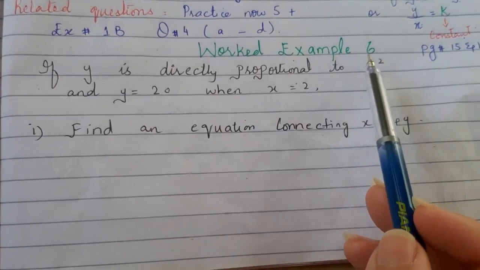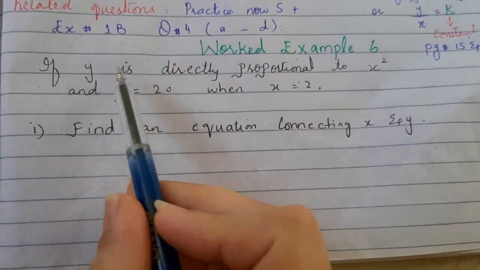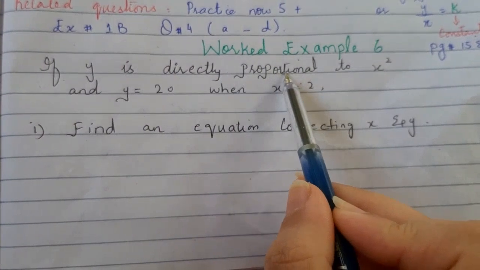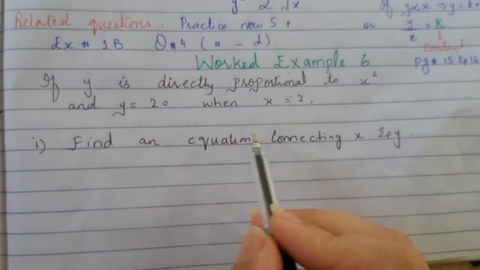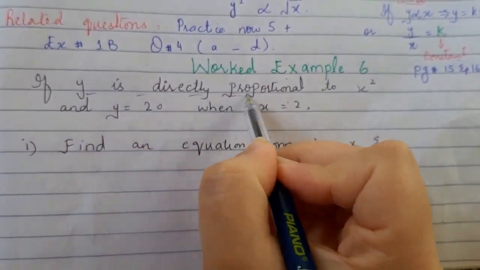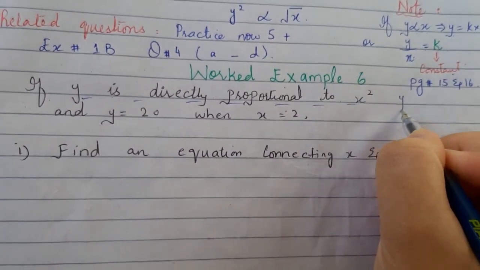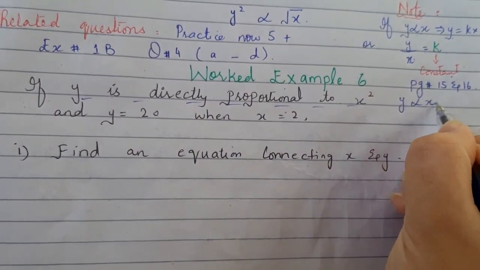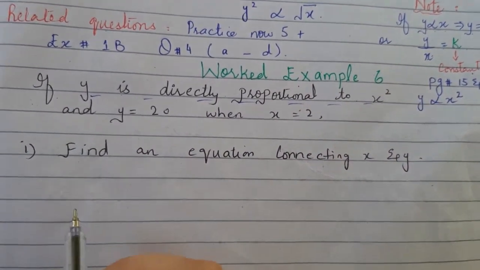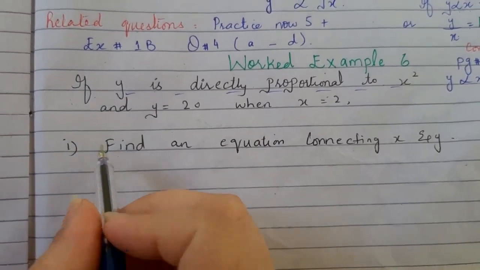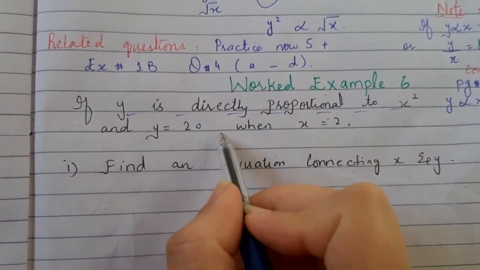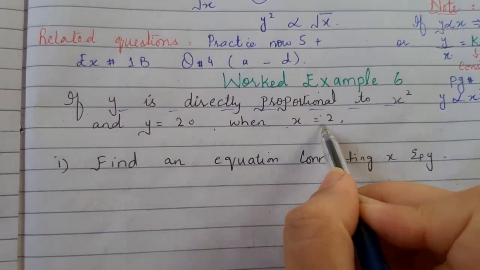Example number 6: it is stated that y is directly proportional to x square, and y is equal to 20 when x is equal to 2.